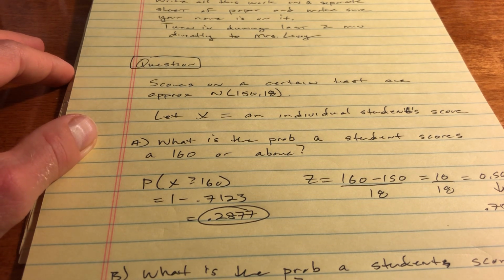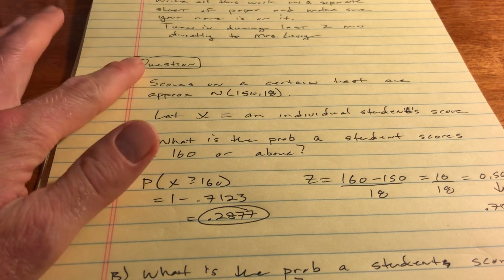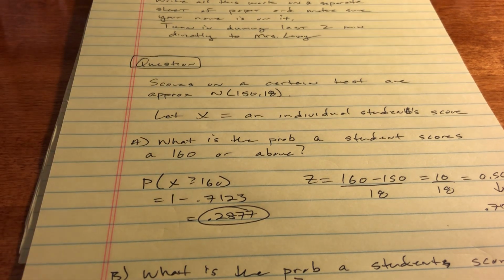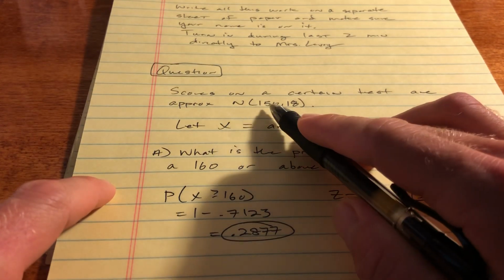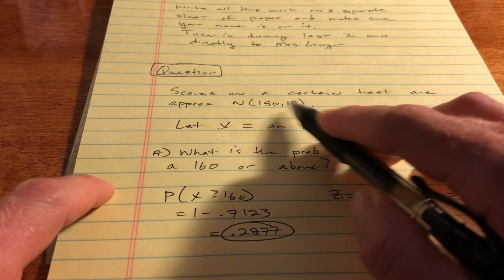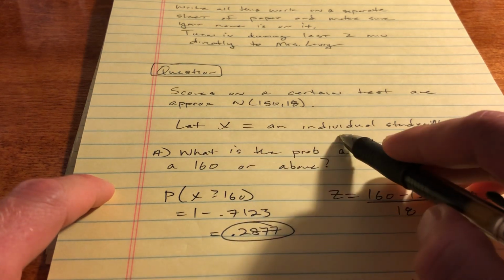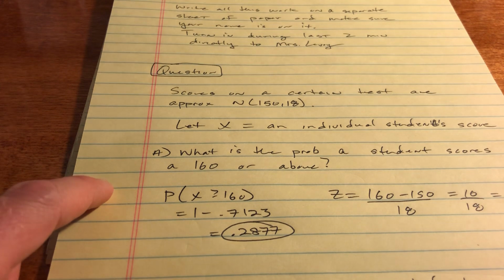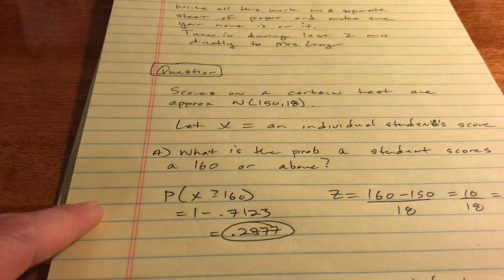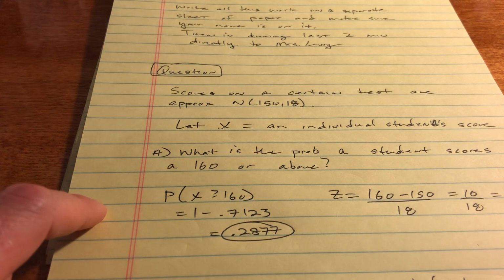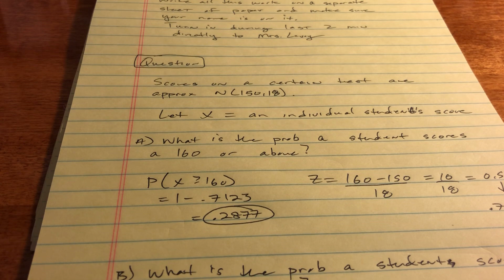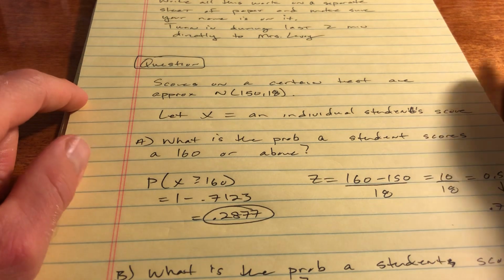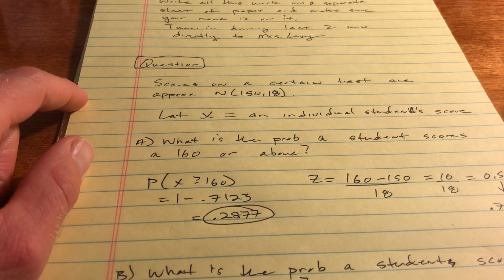All right, here's the question. So that's what we're going to do. You're just going to write question. Scores on a certain test are approximately normal, with a mean of 150 and a standard deviation of 18. Let X equal an individual student's score. So that's what X is. And it says here, what is the probability a student, and write everything down here, scores a 160 or above? That's probability X greater than or equal to 160.